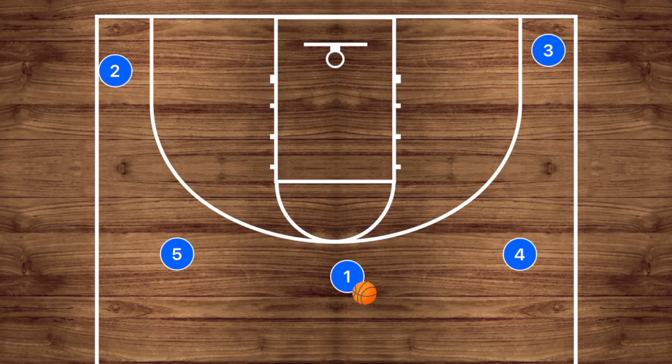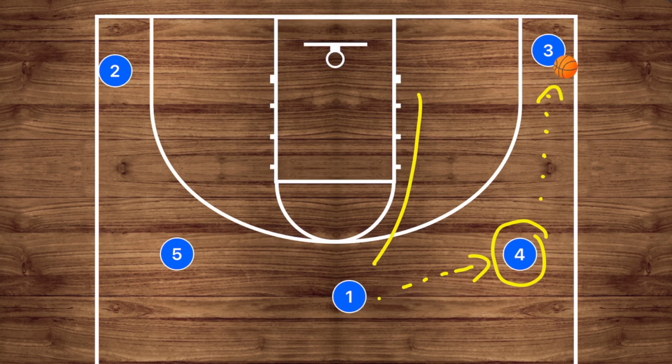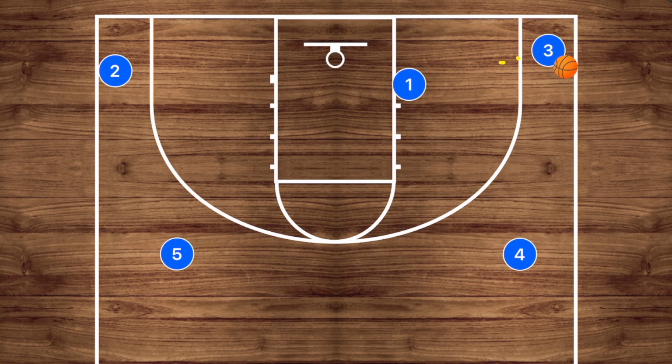So in this first play, we're going to start in 5-out, and we're going to have player 1 pass to player 4, but as soon as player 4 gets that ball, he needs to pass to player 3 as fast as possible. After these passes, we're going to have player 1 cut to the low post. This is extremely important because now we need to get that ball into the low post.